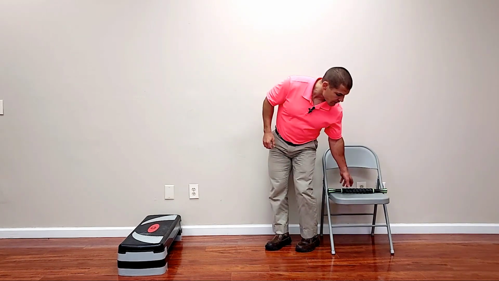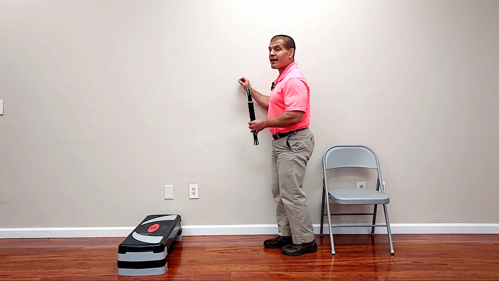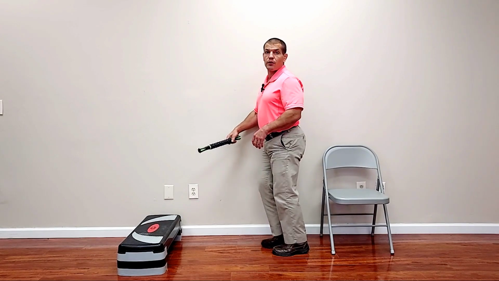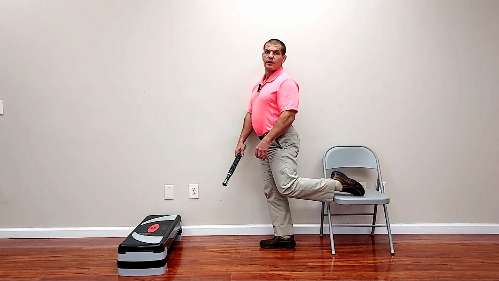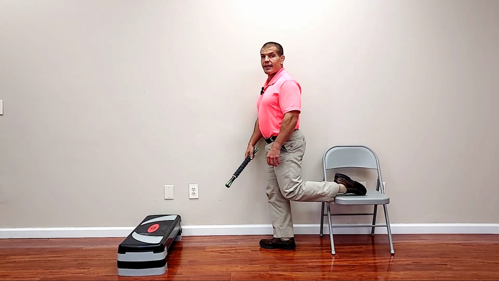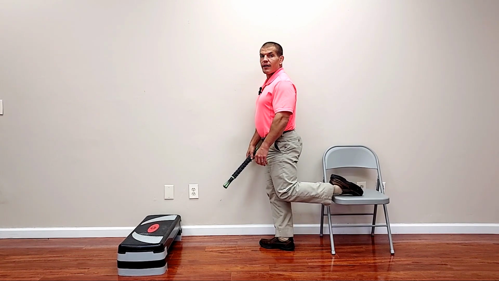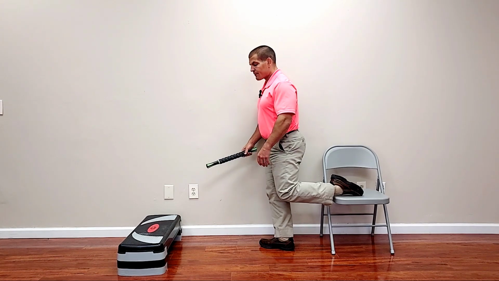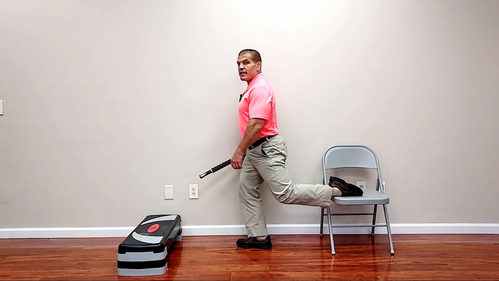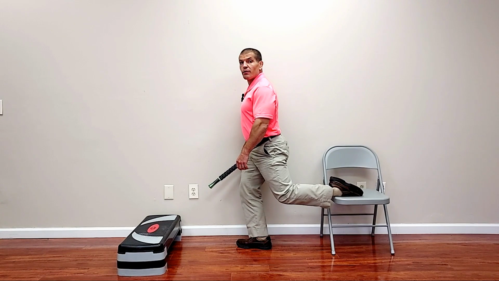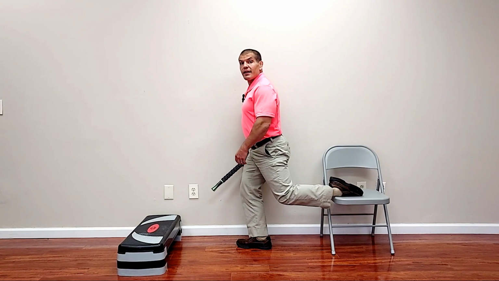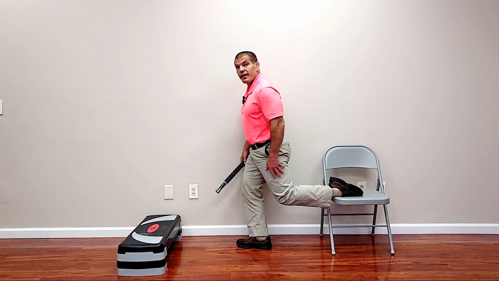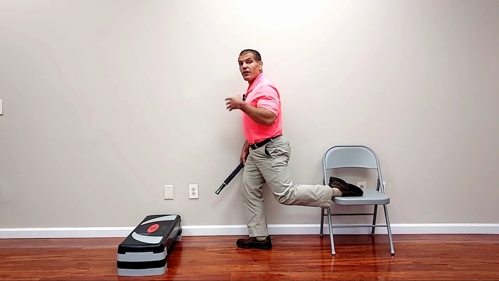Now, another option, if you've got enough flexibility and enough balance, is just to put your foot up like that, and then just hold that for a gentle stretch. And again, this shouldn't be an aggressive stretch. And then if you need to get a little bit deeper into the stretch, you can just move a little bit more forwards.